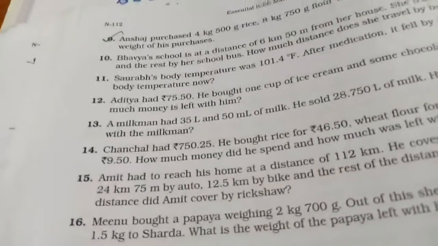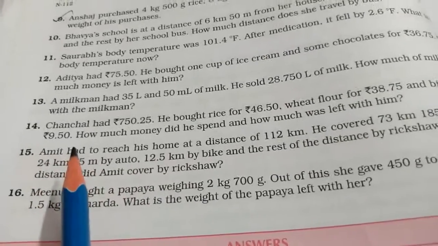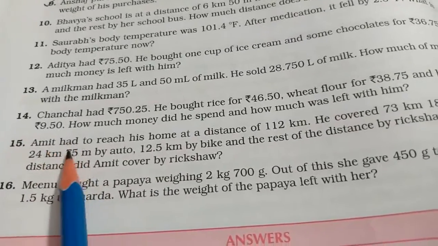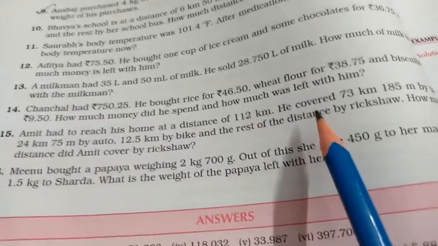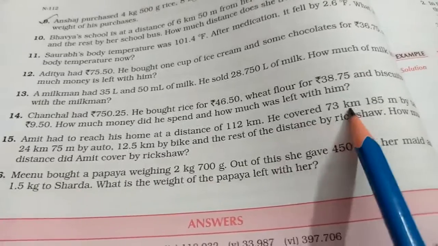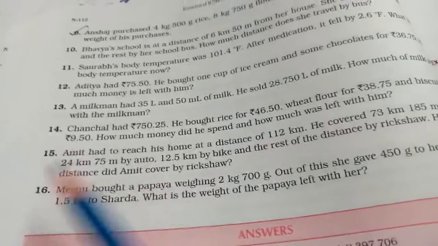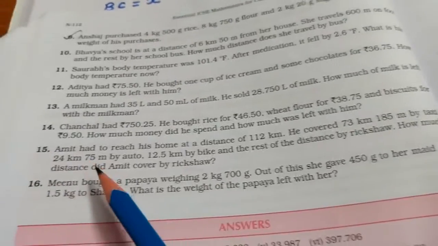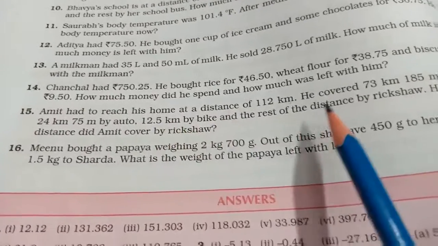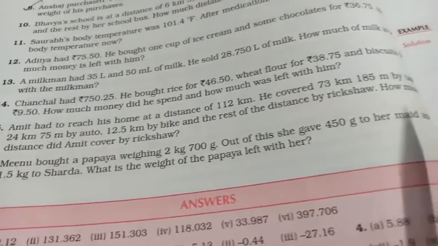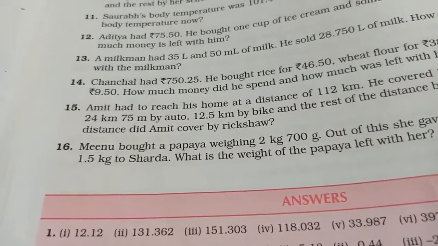So this is a way of doing the sums based on the statement model, students. You are going to try all these sums, and I will teach you the 15th question. If you see here, Amit had to reach his home at a distance of 112 kilometer. Same model as the previous sum. He covered 73 kilometer and 185 meter by taxi, 24 kilometer and 75 meter by auto, 12.5 kilometer by bike, and the rest of the distance by rickshaw. How much distance did Amit cover by rickshaw?